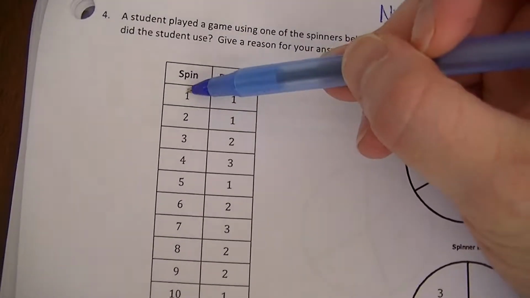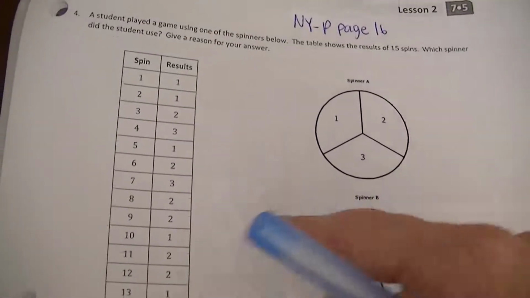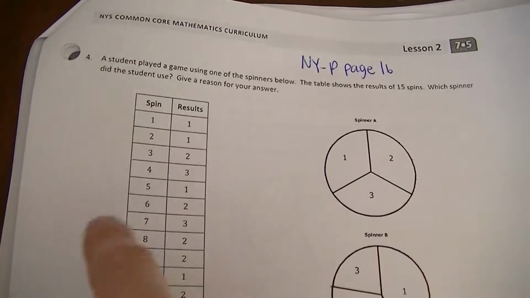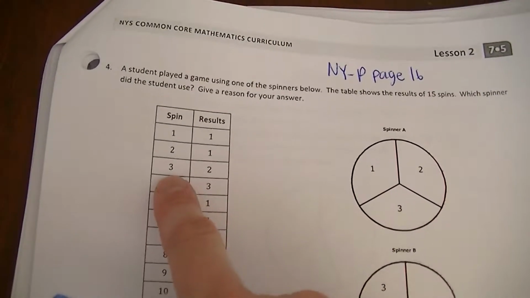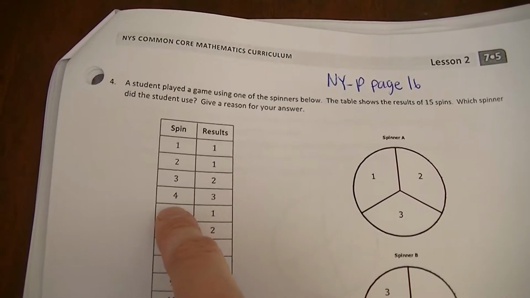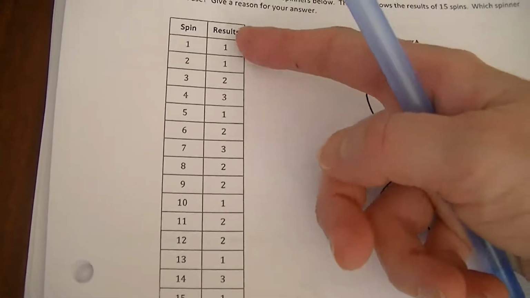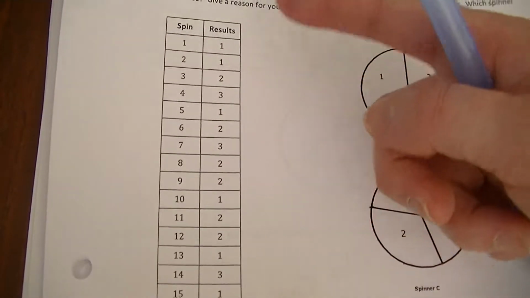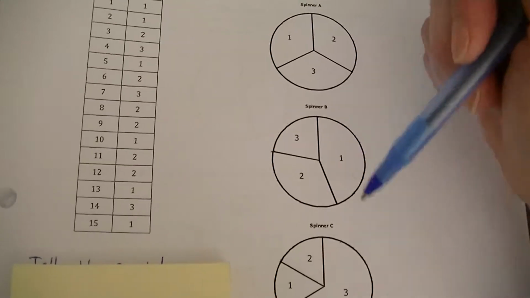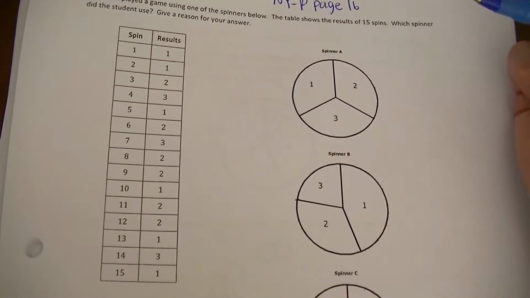So the first spin, when the kids spun one of these 3 spinners, they landed on 1. Okay? When they spun that spinner a second time, they landed on 1 again. When they spun that spinner a third time, they landed on 2. When they spun that spinner a 4th time, they landed on 3. So go ahead and take a second and look at this information, and you decide, well, did they use spinner A, B, or C to collect this data? Okay, what do you think?